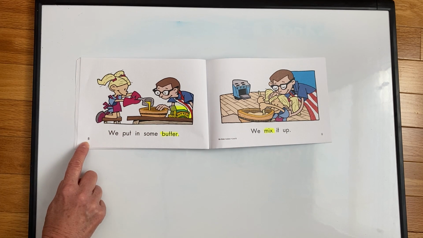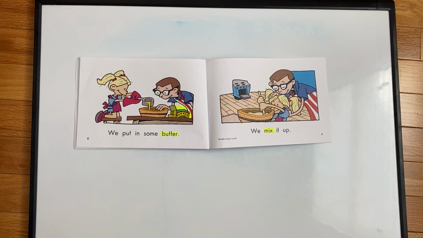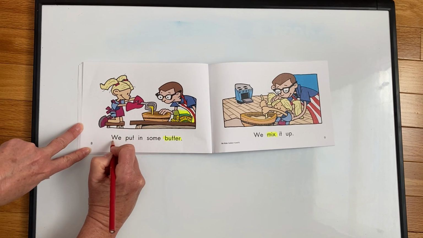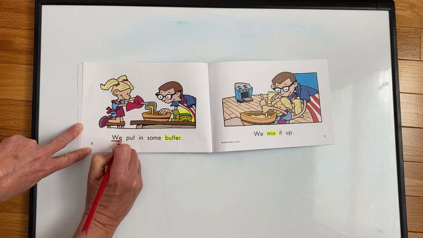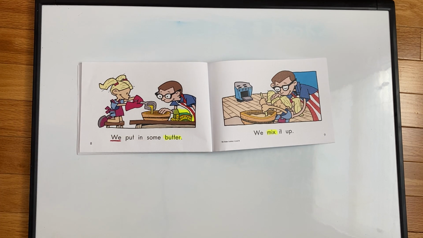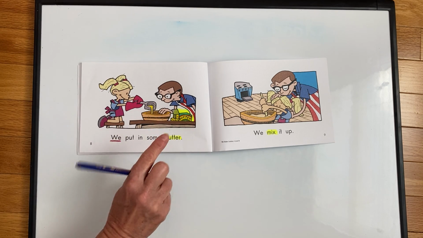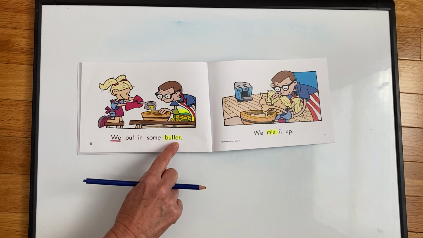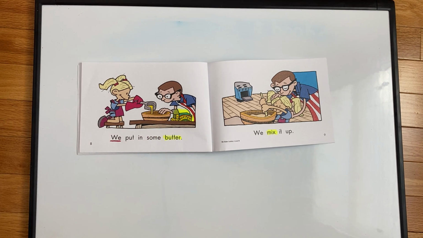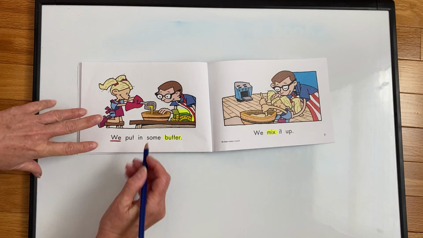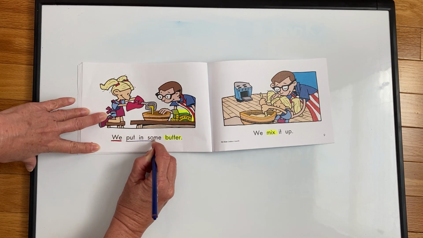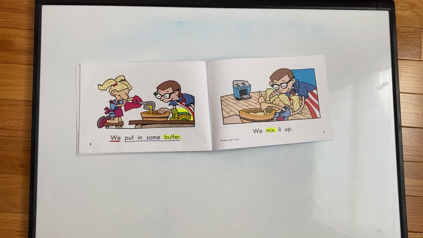So come back to number 8, page 8. Pick up your colored pencil and underline the naming part of your sentence. Who is putting in the butter? If you underline the word we, you are correct. And what does the sentence tell us that they're putting in next? If you underlined, put in some butter, that is also correct.